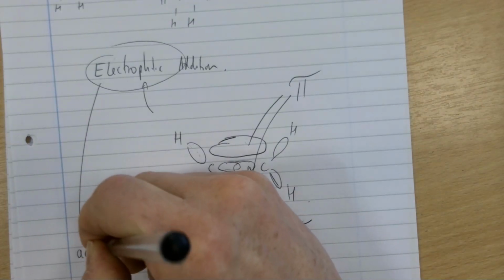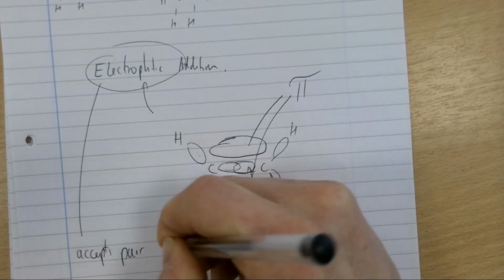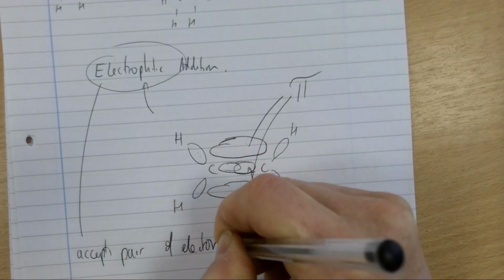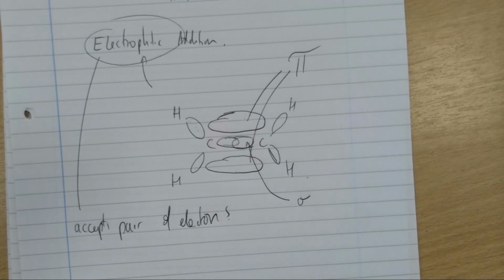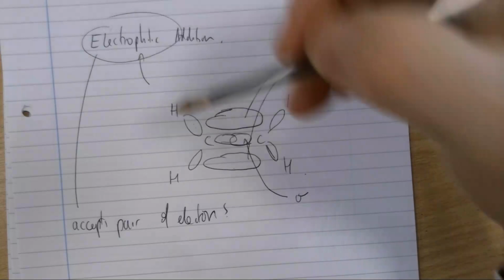So an electrophile accepts a pair of electrons. That's what an electrophile is. And addition is the whole two becomes one thing. Two molecules become one molecule.